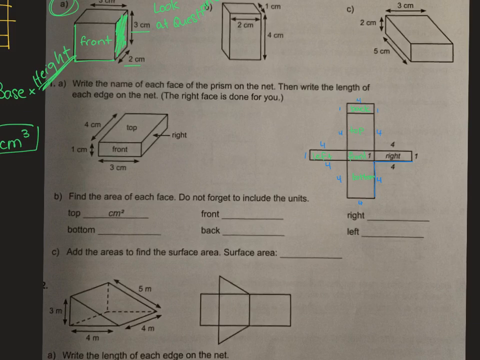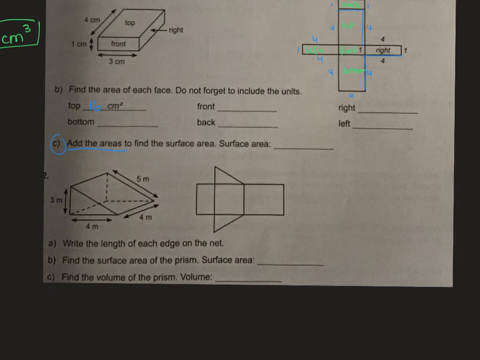Now, to find the area of each face, if they tell us the top, well, we know that it's 4 by 4, so it is 16 centimeters squared. So you're just finding each of those faces and putting that in, and then for C, you're adding all of those areas together, okay? Question number 12, I'm going to let you try on your own, but the first part says to write the length of each side on the net.